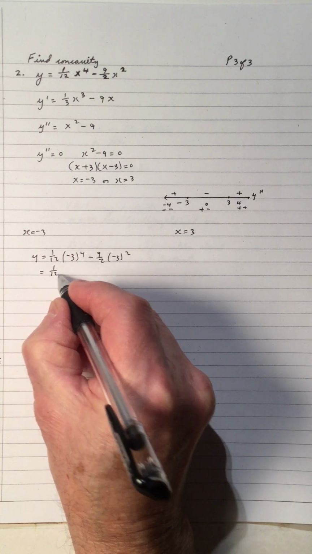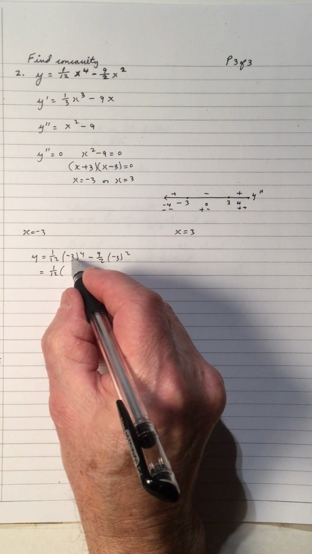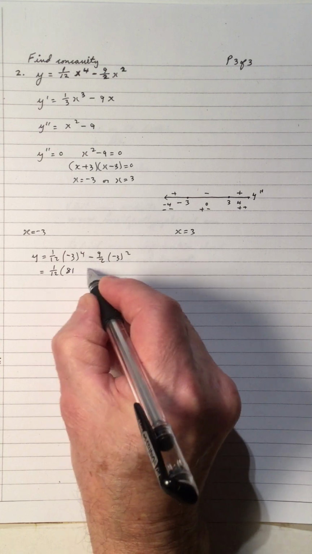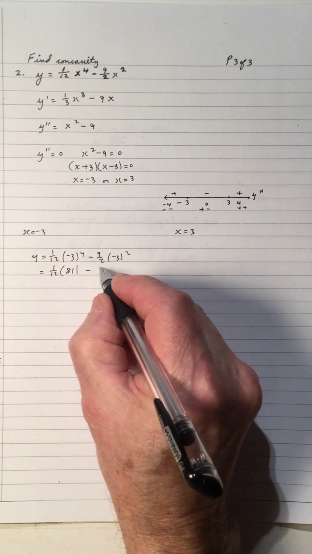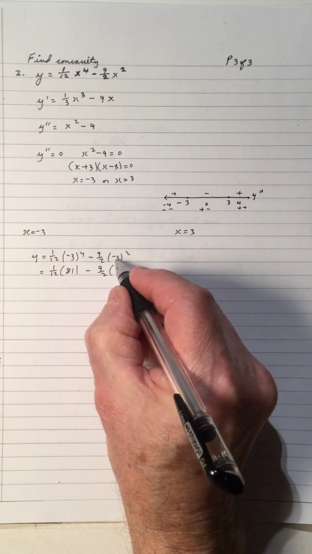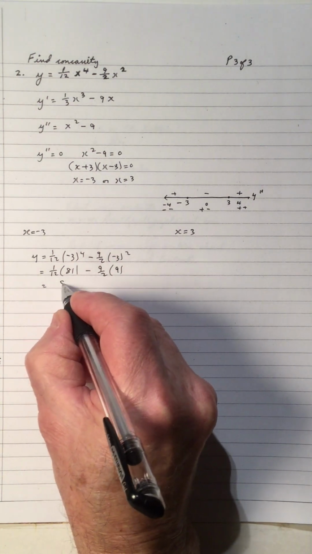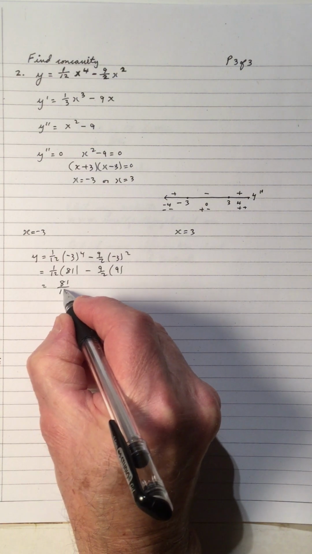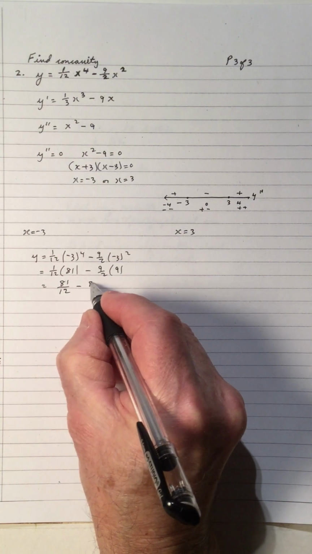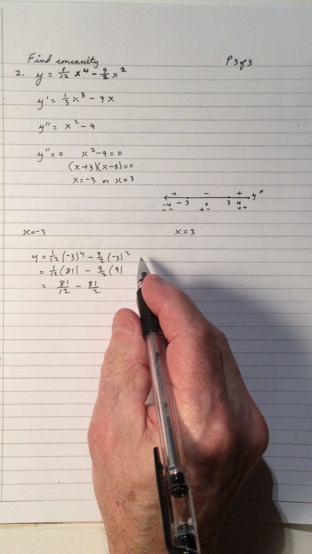So that's 1/12, and negative 3 to the 4th power is 81, and 9 over 2, negative 3 squared is a 9. So that gives us 81 over 12 minus 81 over 2.